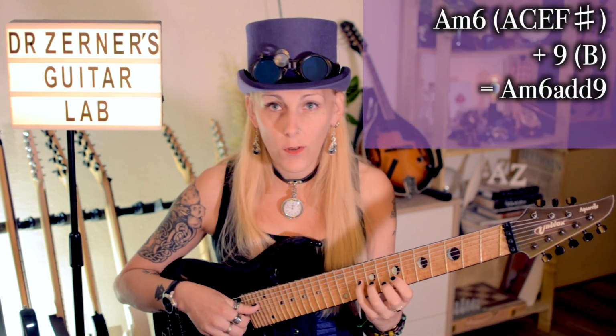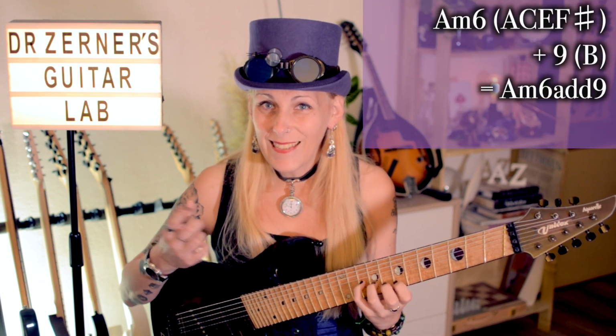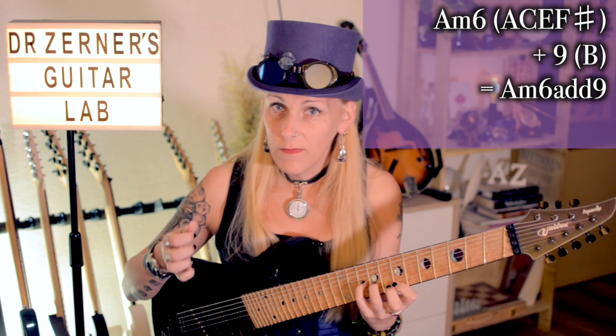Before we move to the complex stuff, we need to address two special cases, which are the so-called 6-9 chords. Oh, okay. I see what you did there. And these are just 6 chords with an added 9 on top.